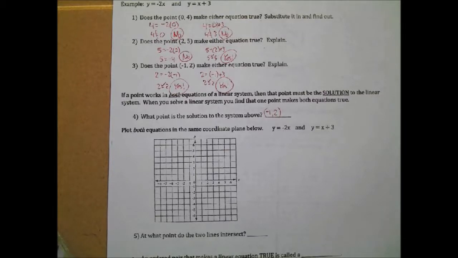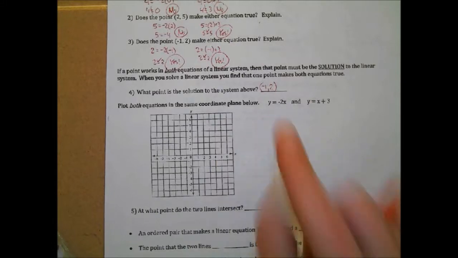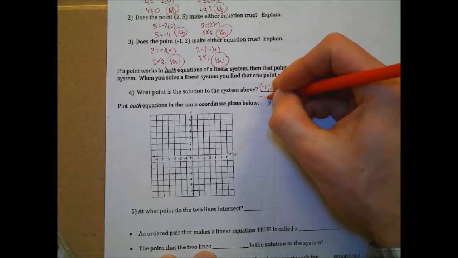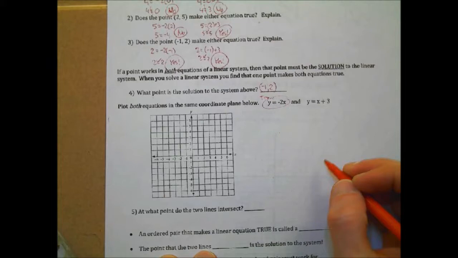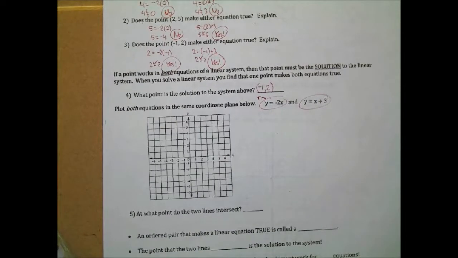So why don't you guys go ahead and graph these two right here. You guys go ahead and try this on your own here. Okay? Graph y equals negative 2x and graph y equals x plus 3 on your own paper there.